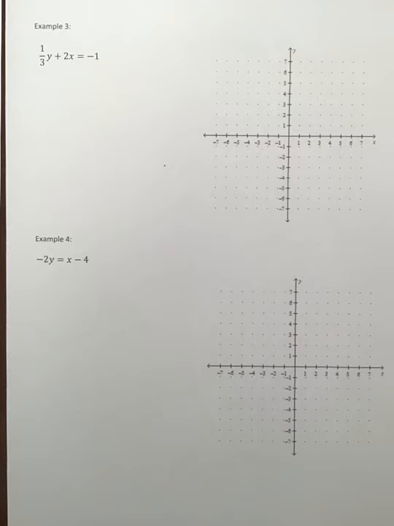So why don't you pause the tape and try solving for y for both of these problems, and then let's see how you do, right? Why don't you try that?